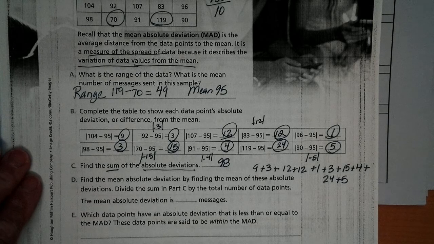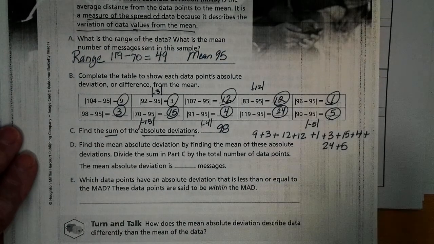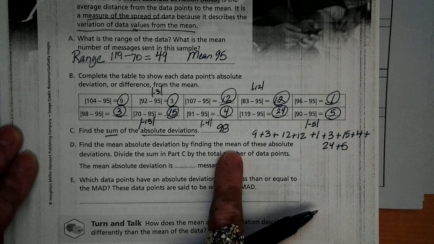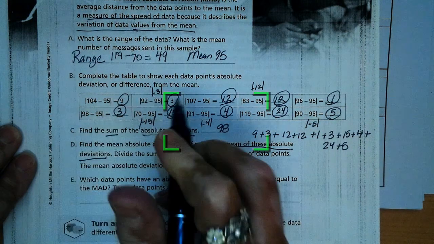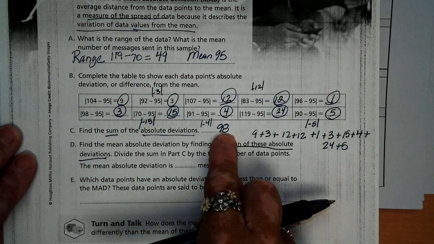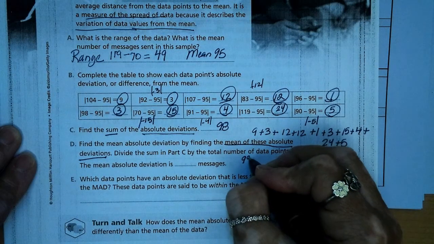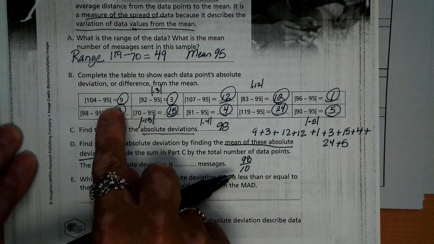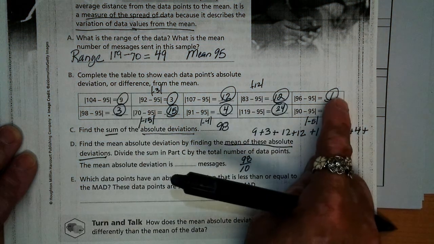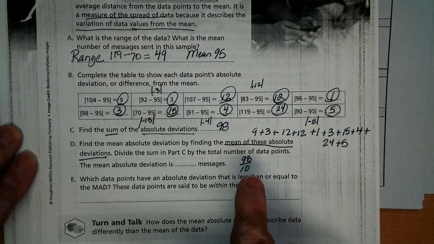Then it says find the mean absolute deviation by finding the mean of the absolute deviations. So we're going to take the 98 and divide it by 10 because we still have 10 numbers: 1, 2, 3, 4, 5, 6, 7, 8, 9, 10.